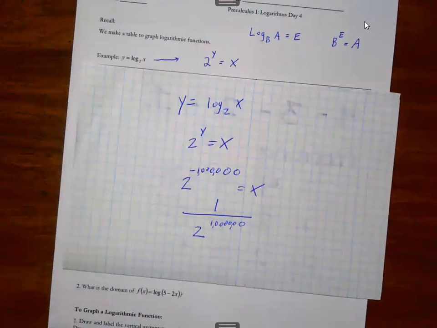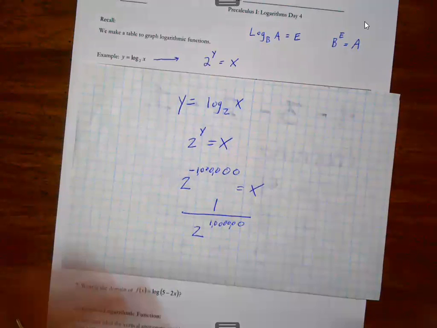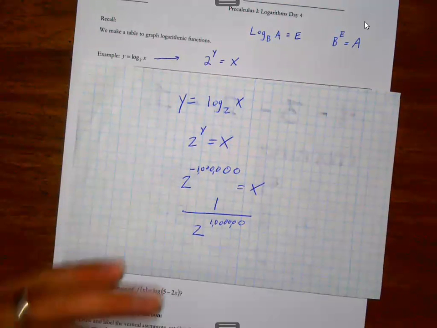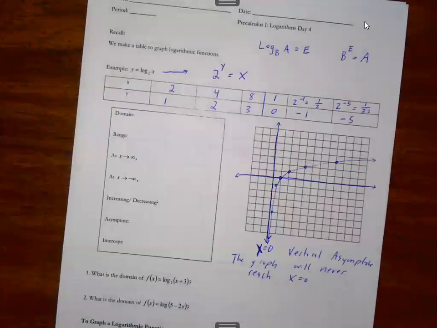It's like if we had $1 and we split it with 2 to the 1 million people, which is way more people than on Earth, everyone would get a fraction of a penny. But there'd always be something. You could divide it up into smaller and smaller pieces. All right, cool.